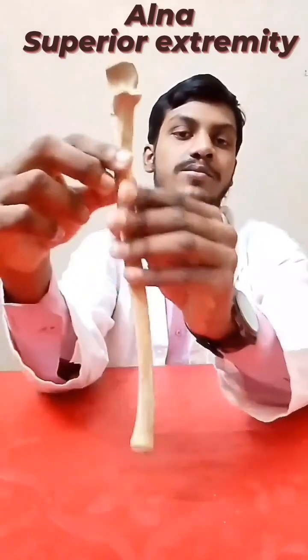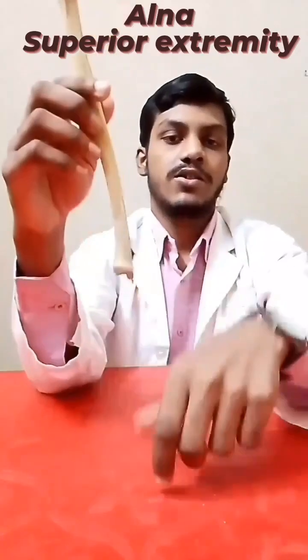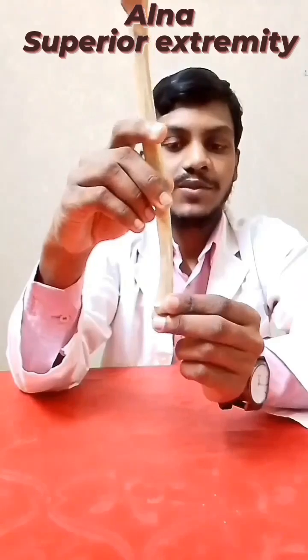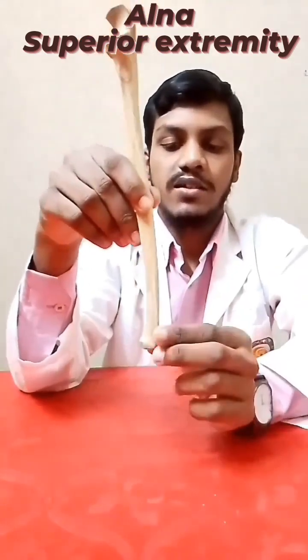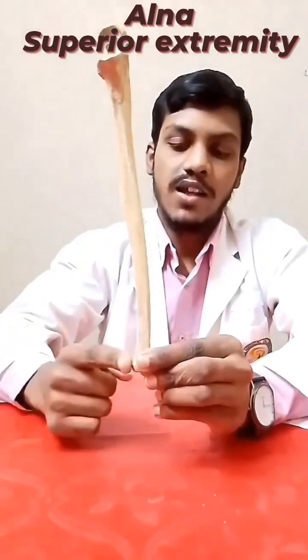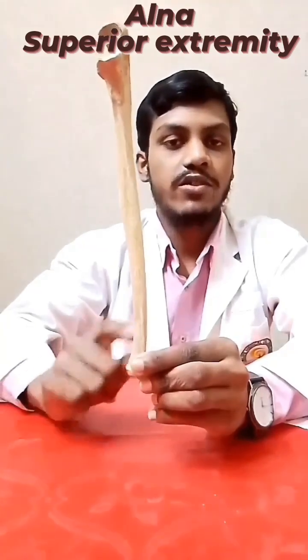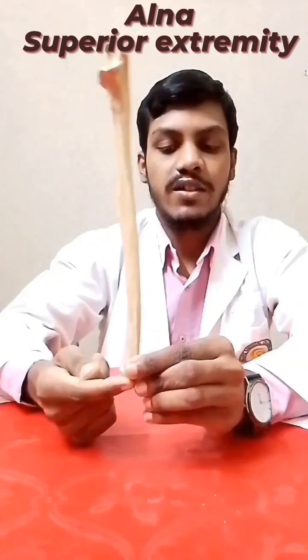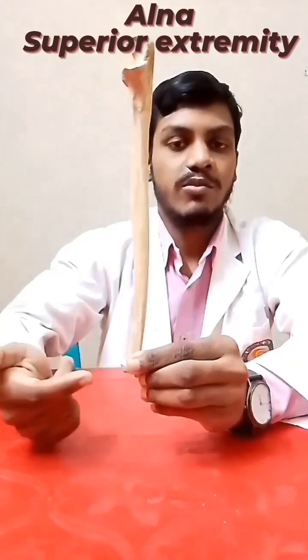Okay, now the upper end is complete. Let's come to the lower end. The lower end is rounded, and this is the actual head of the ulna. The head of the ulna articulates with the ulnar notch of the radius and forms the inferior radio-ulnar joint. The head is separated by an articular disc from the carpal bones.